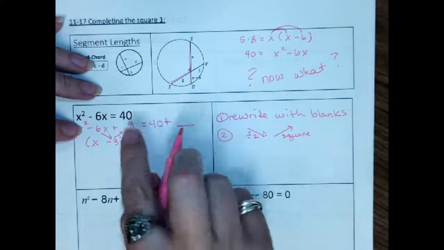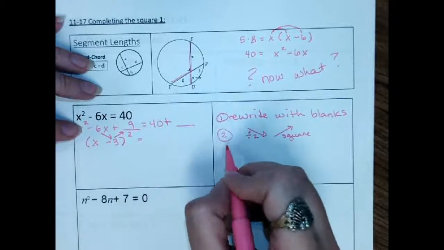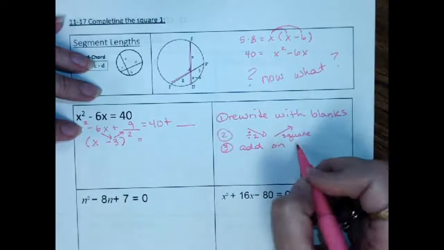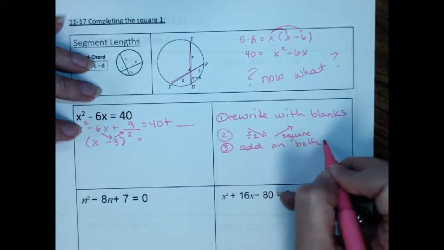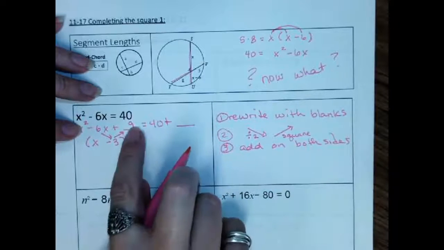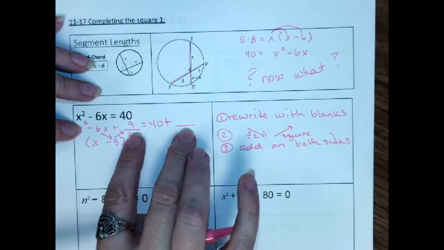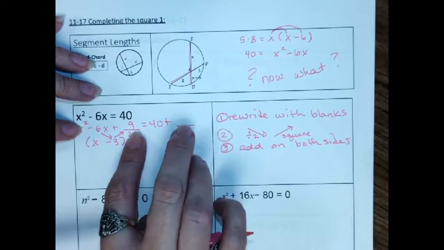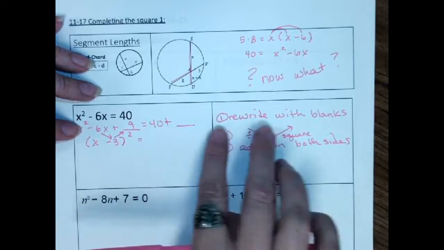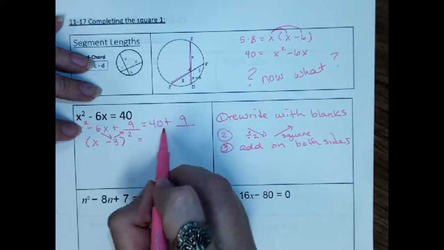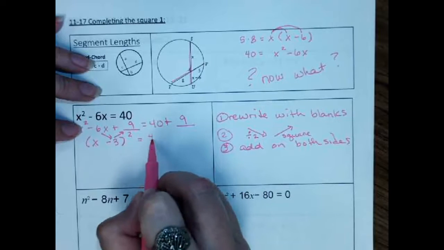Now I can't just add something on one side of the equation, so you have to add it on both sides. So what I just put in this blank has to also go in that blank. This is why we put both blanks there, so that I had a place to write it here, and so I don't forget to put it on this side. If you do the step 1 with the blanks, you don't forget to add it on this side. Then I just add these. 40 plus 9 is 49.